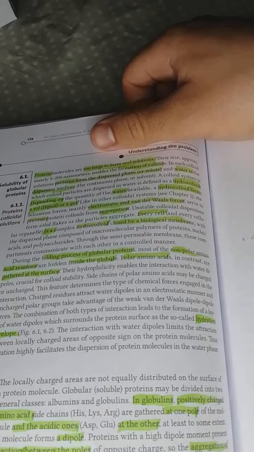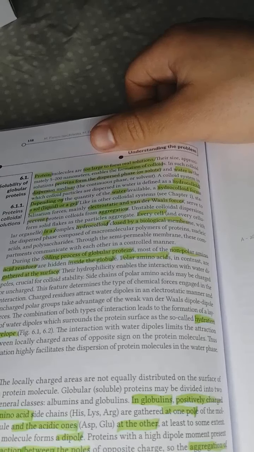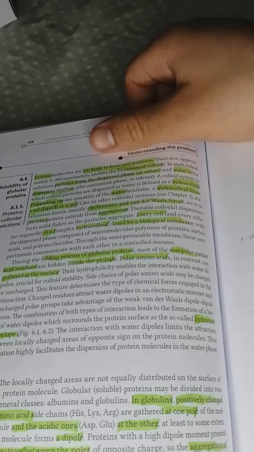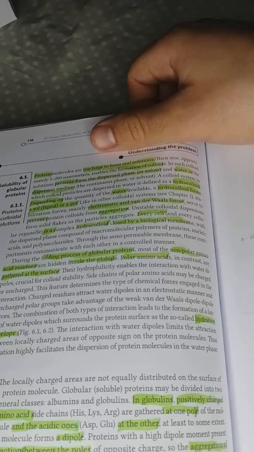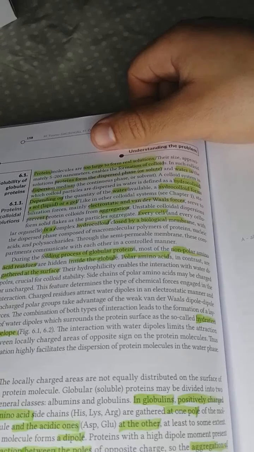Okay, globular proteins, if you remember, have hydrophilic amino acids on the outside and hydrophobic amino acids on the inside due to a process called folding. One thing to know about globular proteins, these include albumins and globulins, if you remember from electrophoresis, is that they're pretty large compared to other molecules like water or inorganic ions, for example. And what that does is it tends to form a colloid solution.